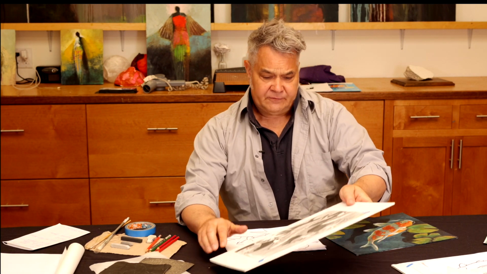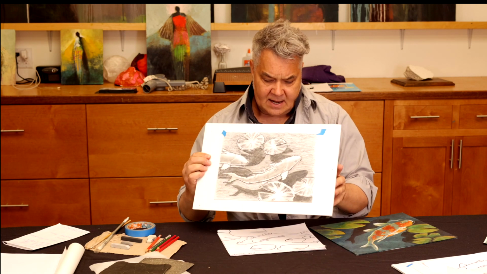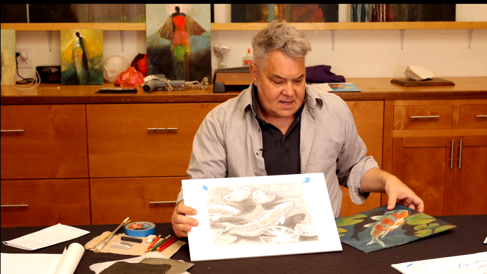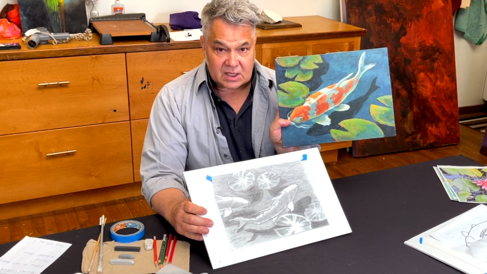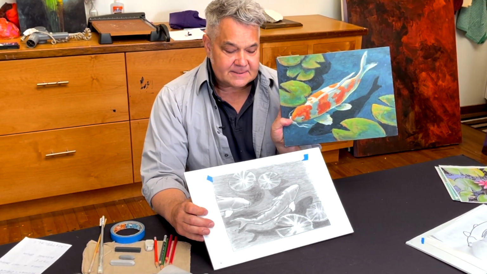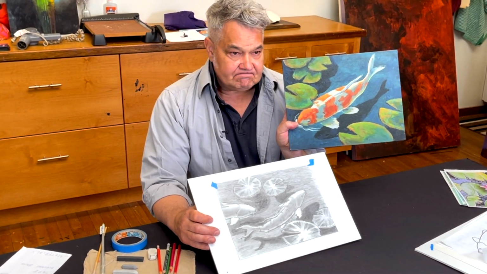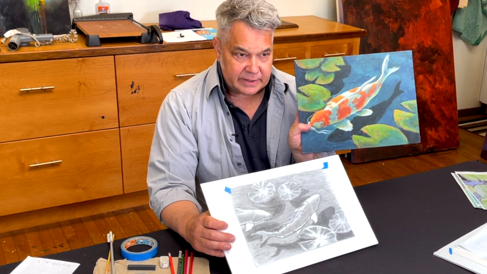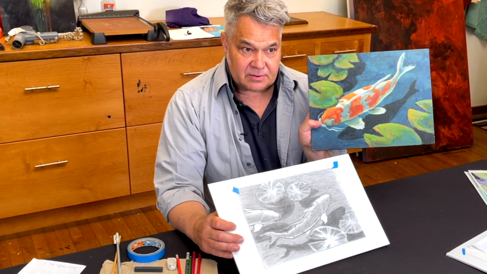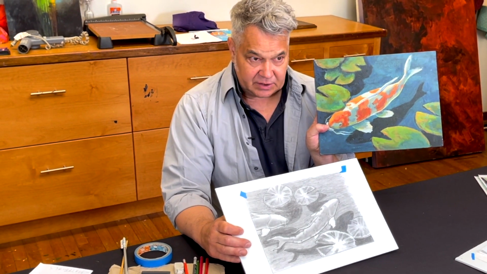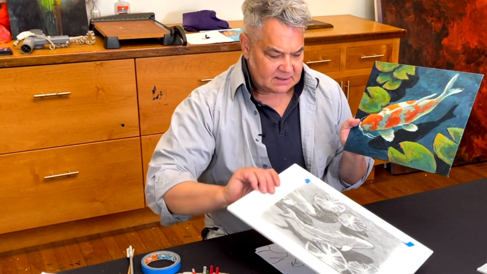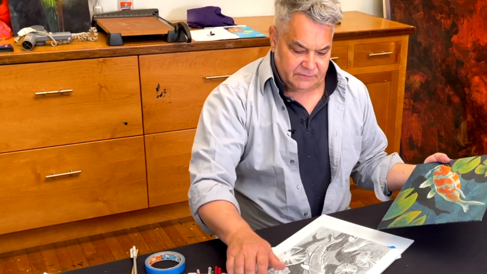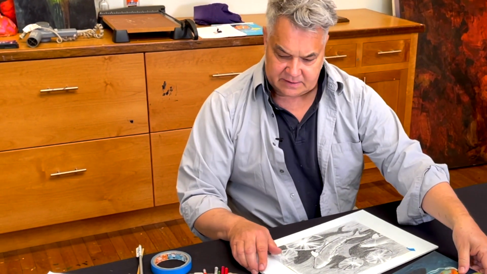Okay, so let's get started talking about the differences between these two designs. And you're going to see the subject matter is a koi fish and lily pads, in a dark watery pond, and there's also a shadow on the ground. So I really want you to look at all these elements, and I'm going to talk about this painting first. So I'm going to set these down here, and let's look at the differences between these two paintings.